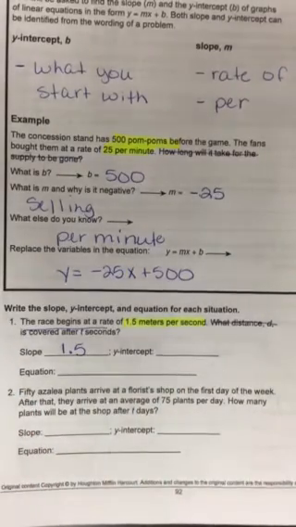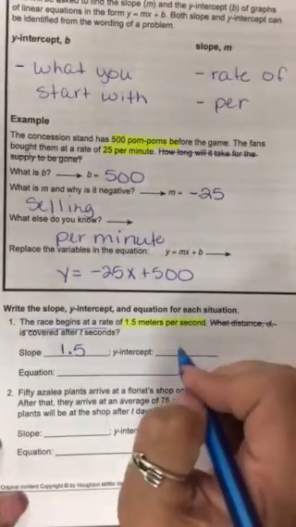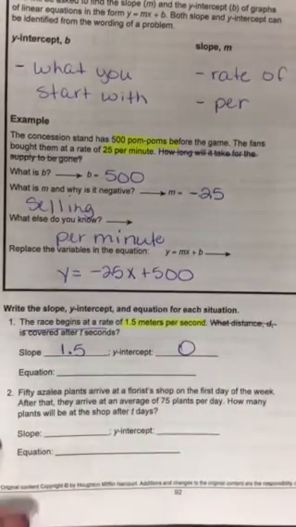Now the y-intercept is tricky because on this one, they don't give you any other numbers. So I want you to think about running a race. We're starting at the starting line. We haven't gone anywhere, so we're at 0 meters. So our y-intercept is actually 0 because we are at the starting line. It doesn't always work out that way, but this time it did.